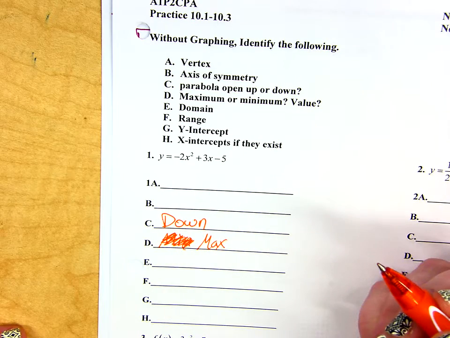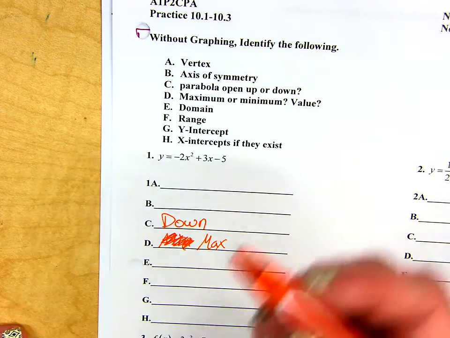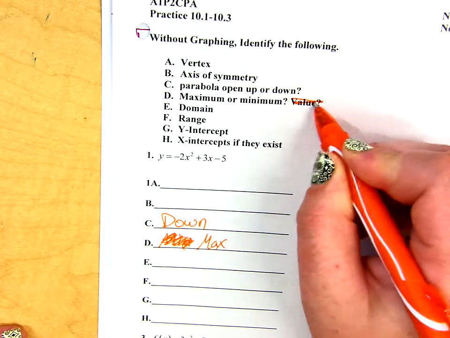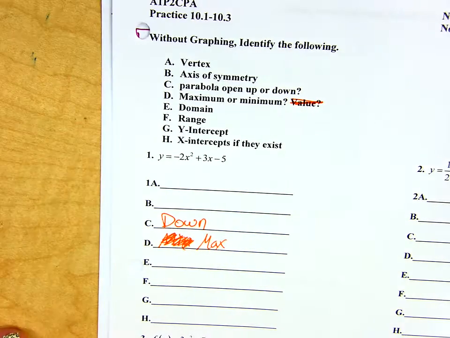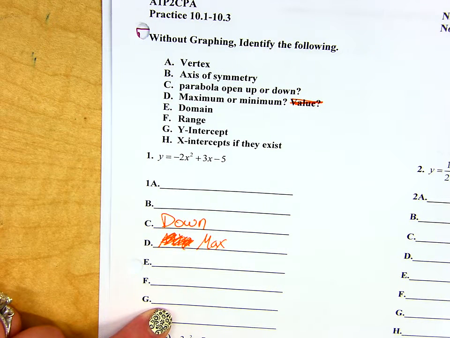I don't know what I mean for the value, because you're going to have the vertex in A. So just cross out value on D. I don't even know what I'm asking for there. Let's see. You could find the y-intercept really quickly. How do you find the y-intercept?